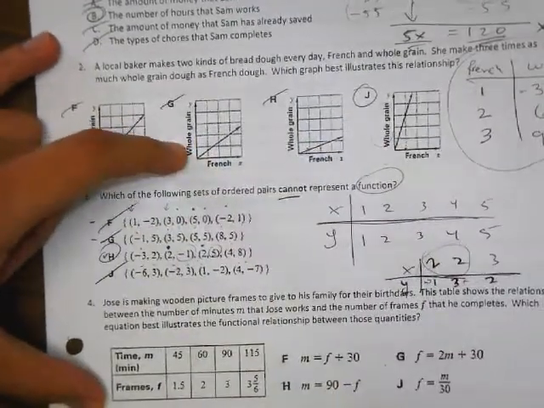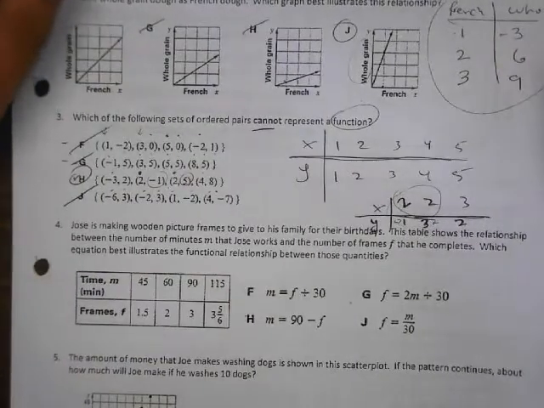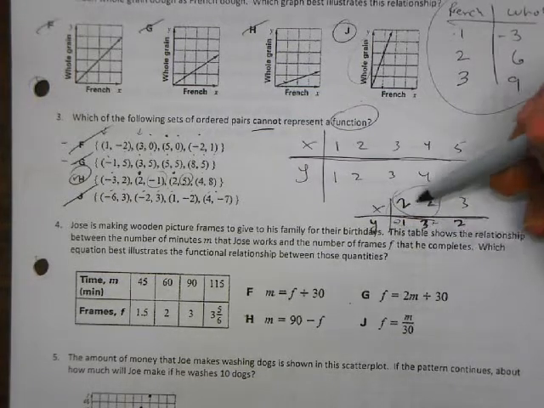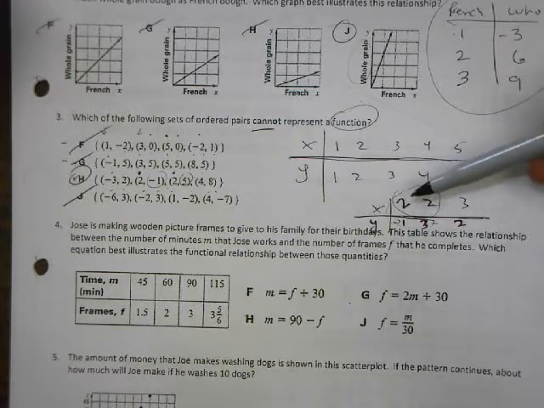Number 4. Jose is making wooden picture frames to give to his family for his birthday. The table shows the relationship between the number of minutes m that Jose works and the number of frames f that he completes. Which equation best illustrates the functional relationship between those quantities?